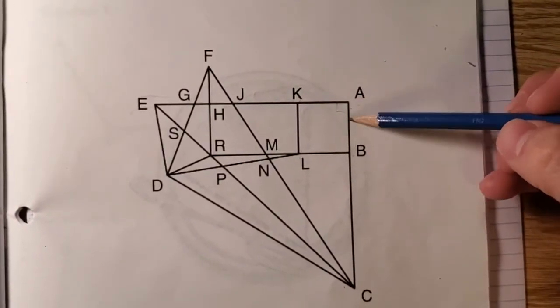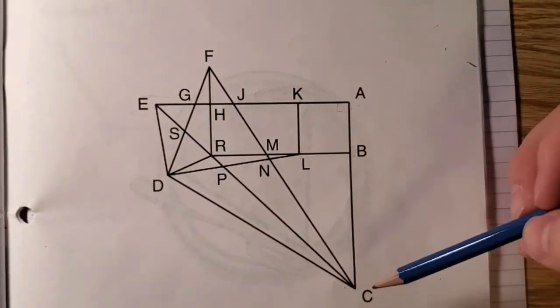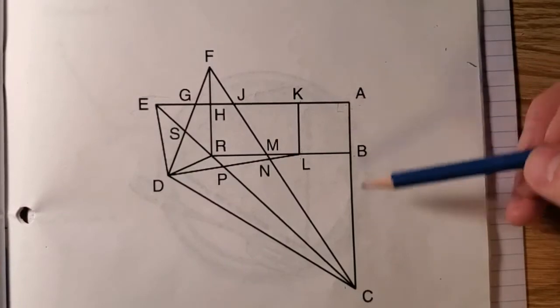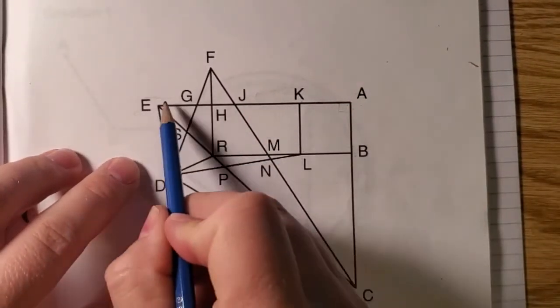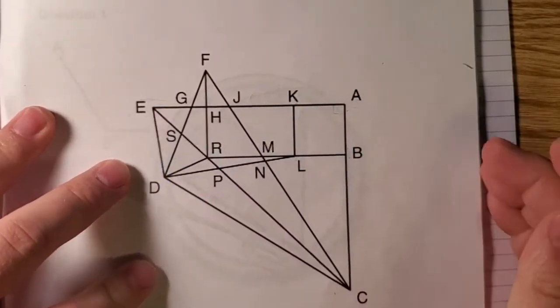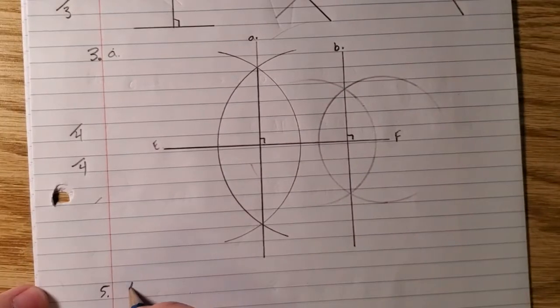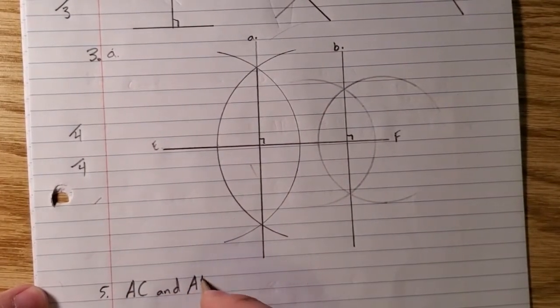So this line segment would not be AB, it would be this whole thing here, which is AC. Not CA, not BA, it's AC because A comes before C in the alphabet. And this one here would be AE. So our first pair would be AC and AE. Put them in alphabetical order. So AC and AE.